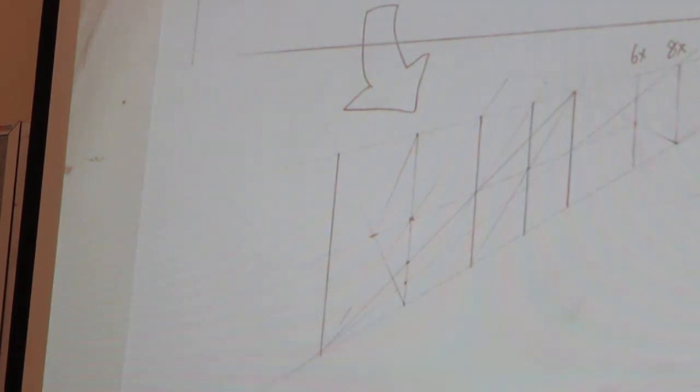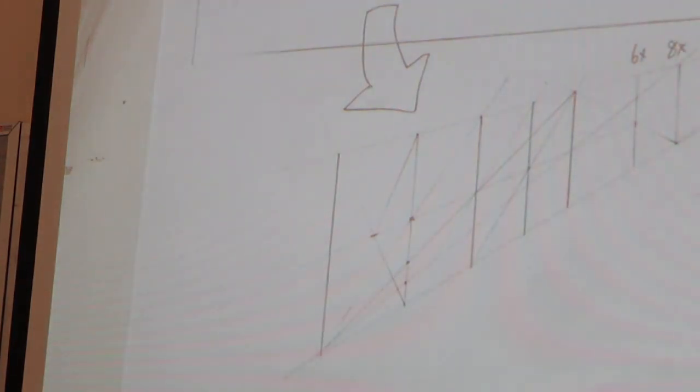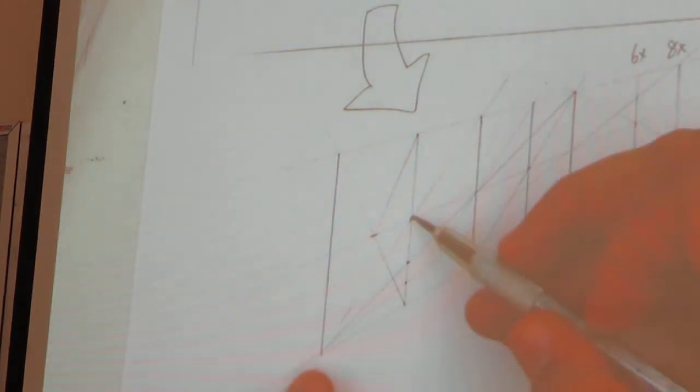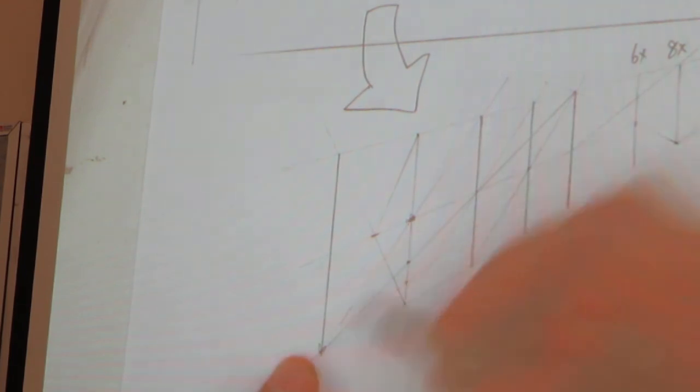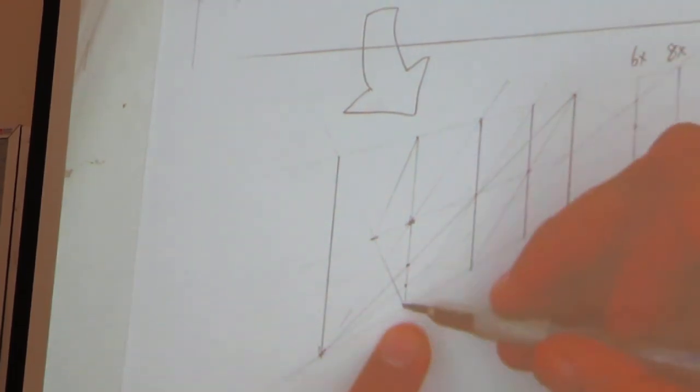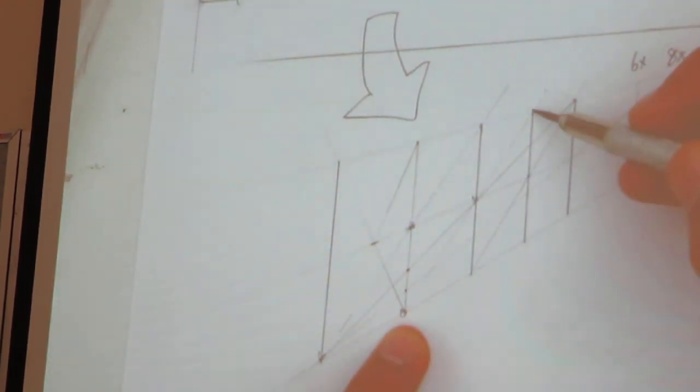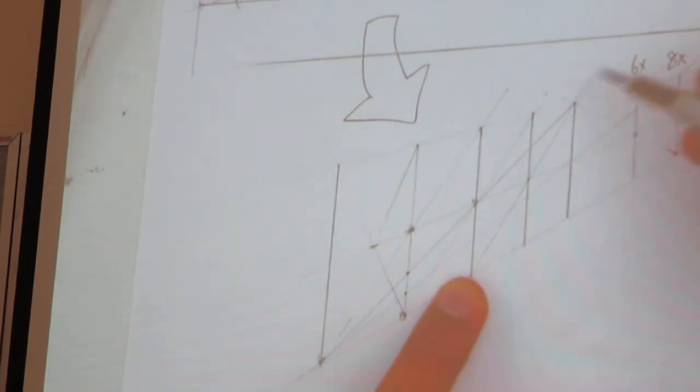Where did you go to get the times 3 again? I'm going to show that next. You mean for this one here? Yeah, right there. From here through here gives me 2. From here through here gives me 3. From here through here gives me 4, etc.